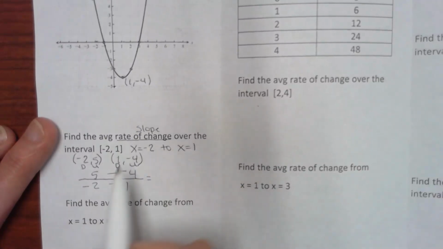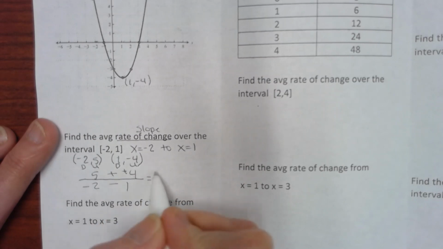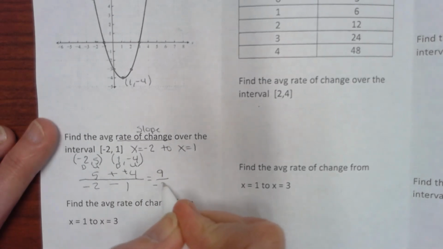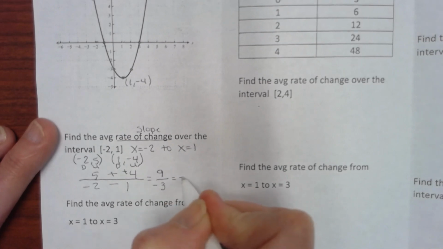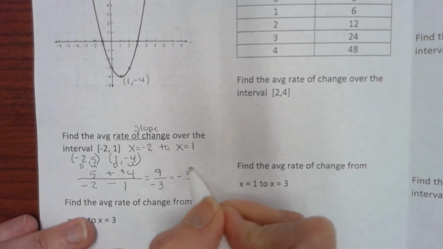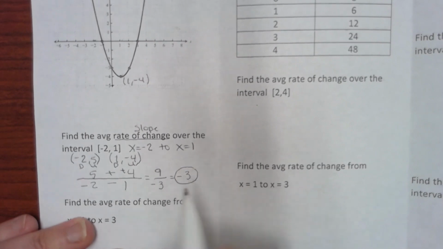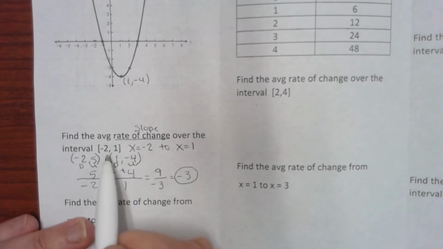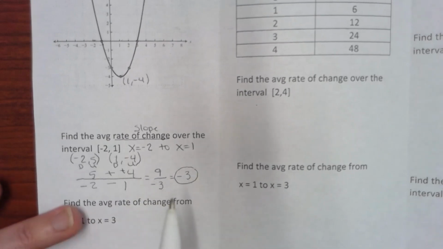Okay, so now here we add a line and change the sign. So this is actually a 9, and -2 minus 1 is a -3. So when I divide, I get -3. And keep in mind, what is this? This is my slope between these two specific points. It's my slope over the interval -2 to 1.